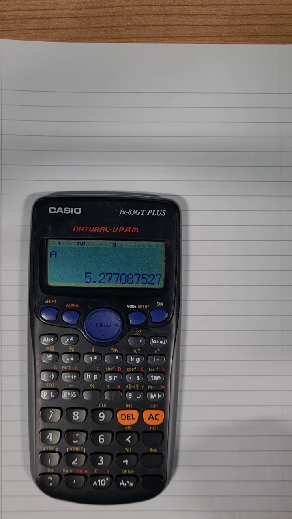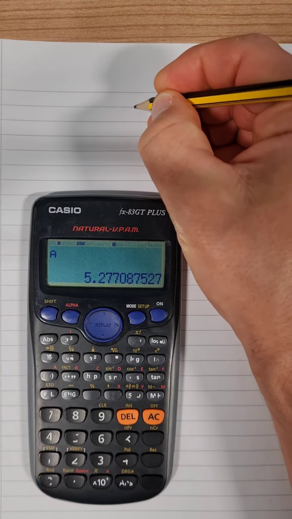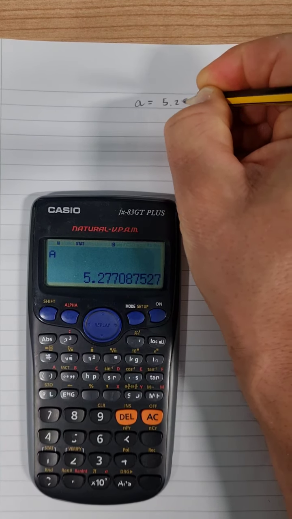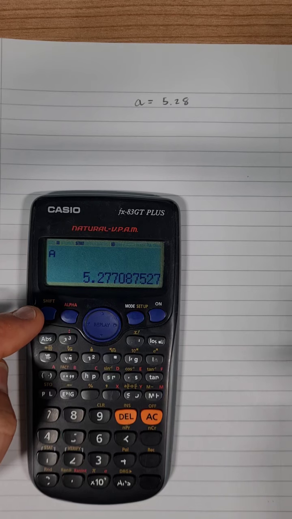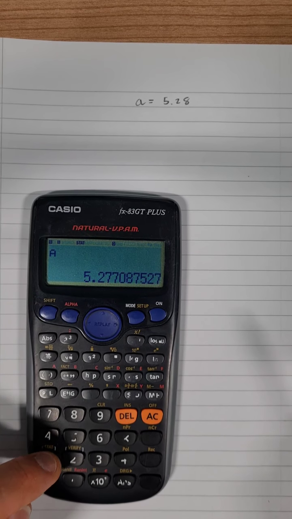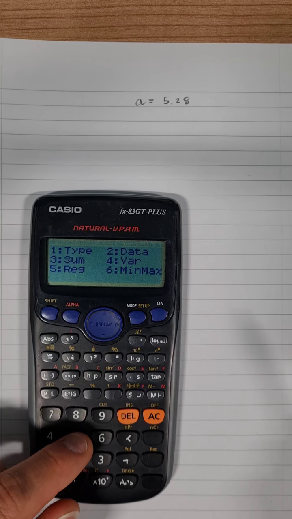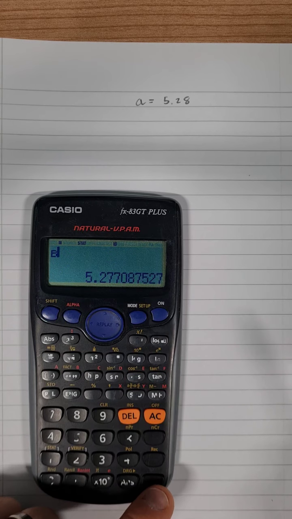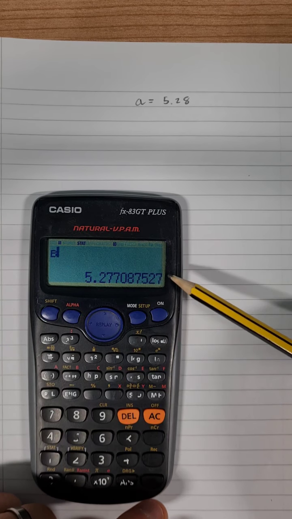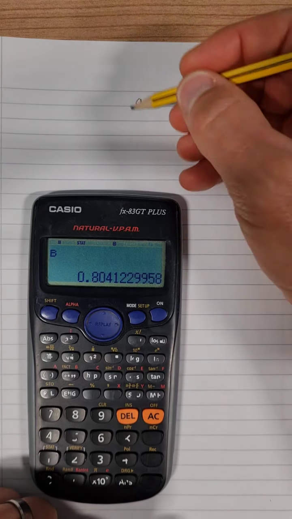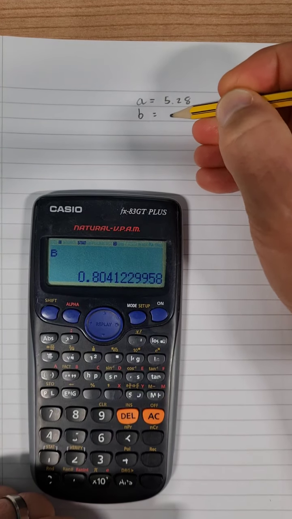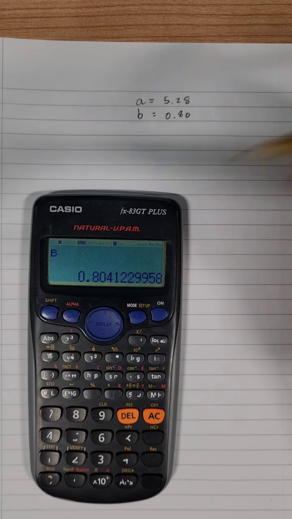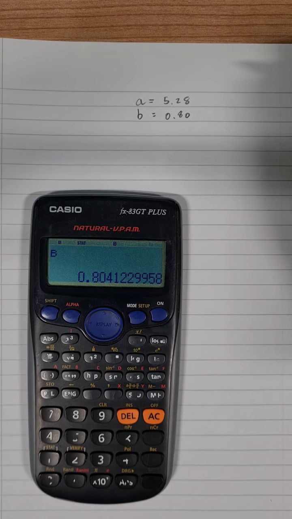Now we're going to round our values. To 2 decimal places, we can write down that A is 5.28. Now to get to B, we need to do Shift 1, go back to number 5, regression, and then number 2, B. And we must then press equals. You notice that the value of A is still there, so press equals, and it gives us our value of B. So B, to 2 decimal places, we would have to put 0.80, because the next number is a 4, so it doesn't round up. So 0.80.